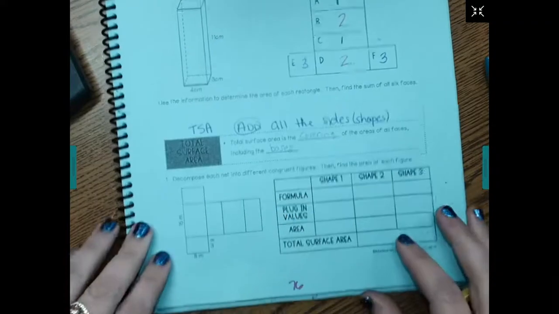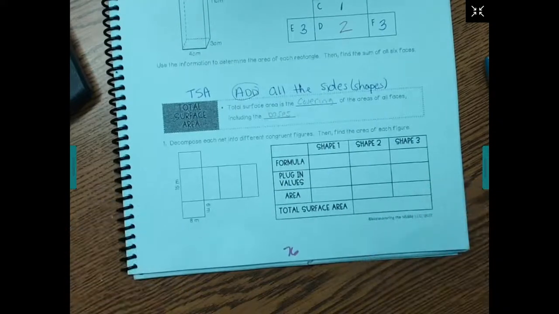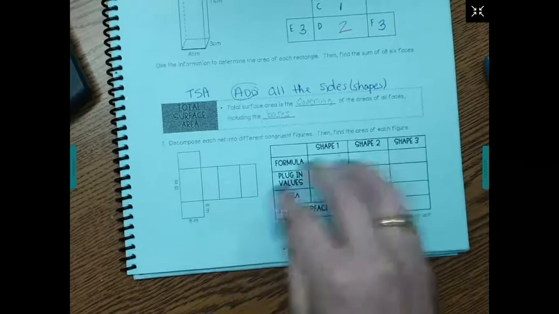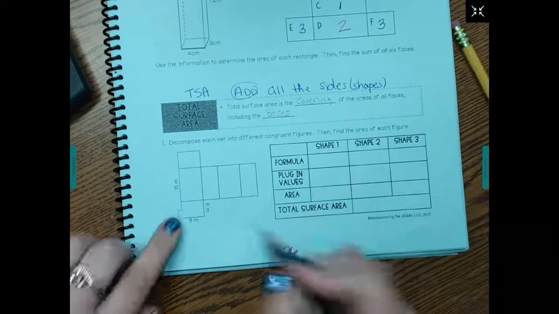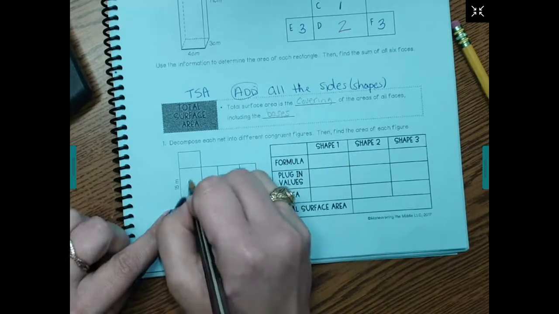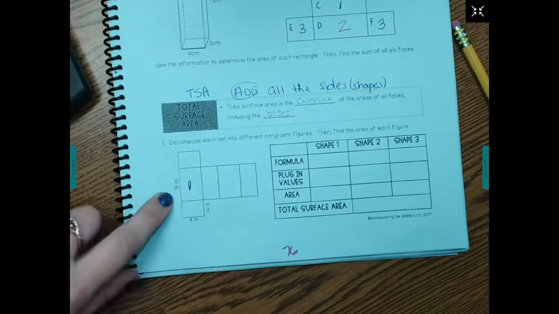Okay, so I'm going to show you how easy this is. I don't expect you to draw this out and do all this, but we're doing it just to show you how to set it up. First thing you want to do is shape 1. Let's say this is shape 1. What shape is that?